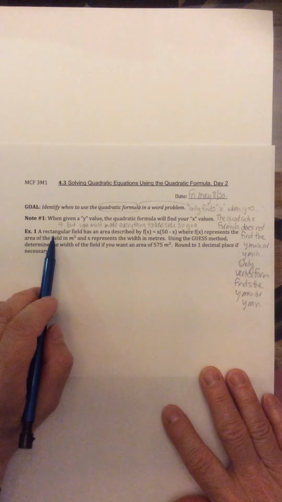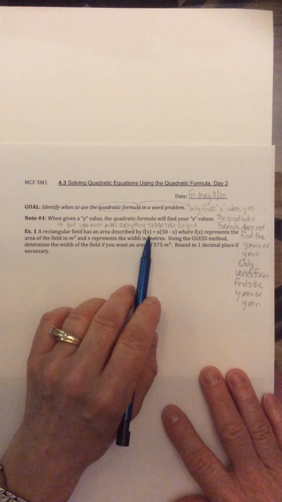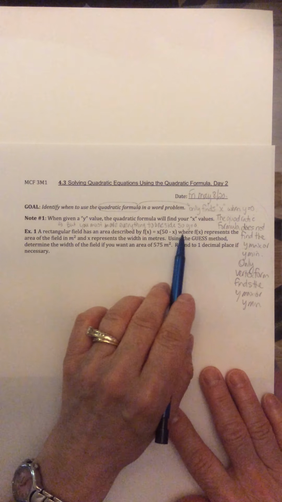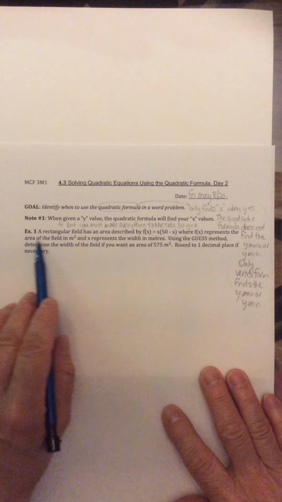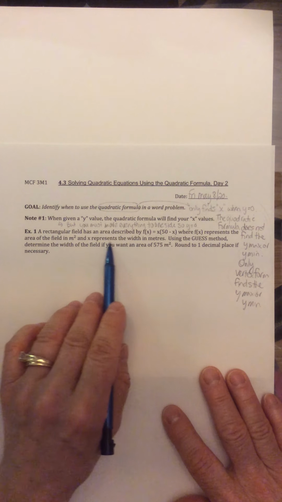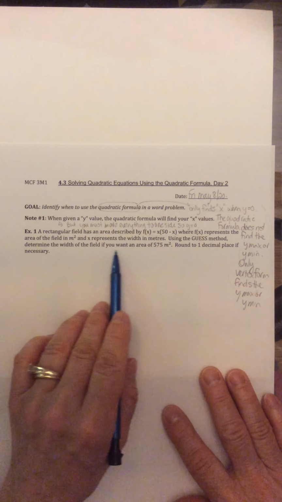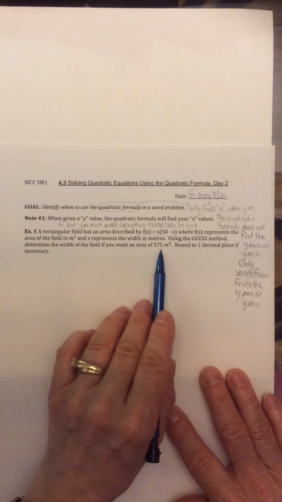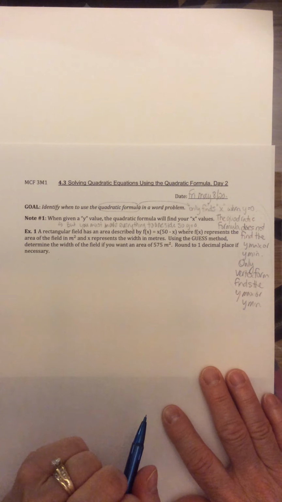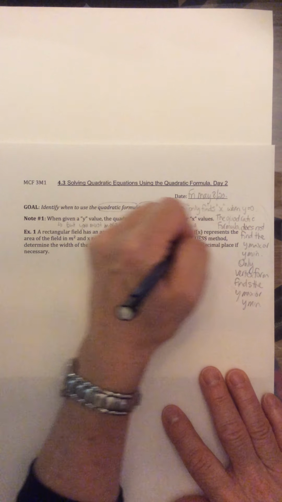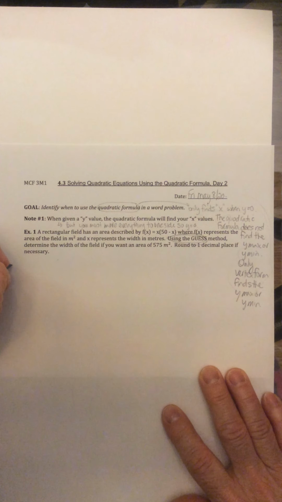Example 1. A rectangular field has an area described by this equation. It's given to you, where f at x represents the area of the field in meters squared and x represents the width in meters. Using the guess method, determine the width of the field if you want an area of 575 meters squared. Round to 1 decimal place if necessary. We're going to use the guess method.